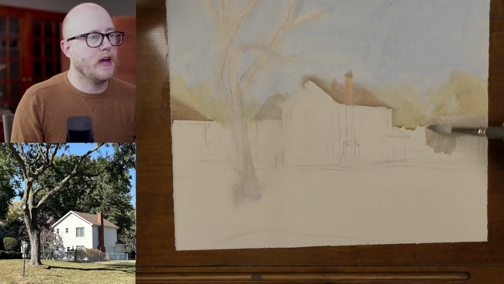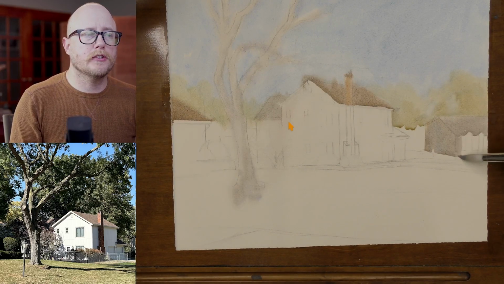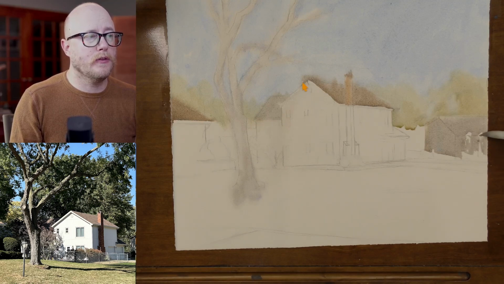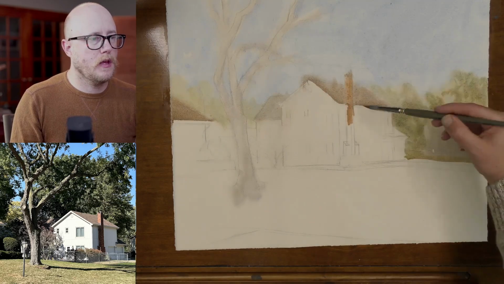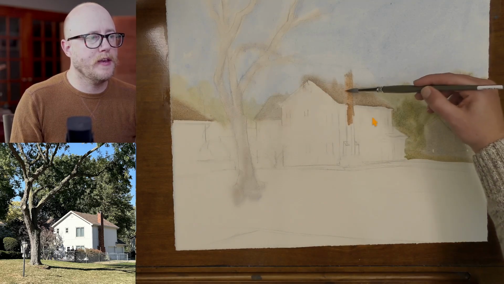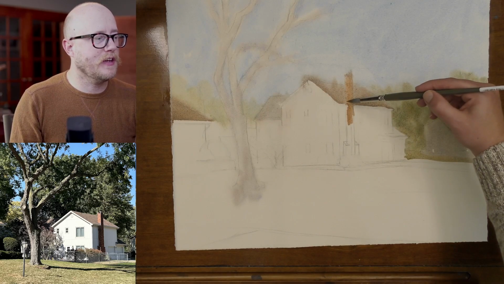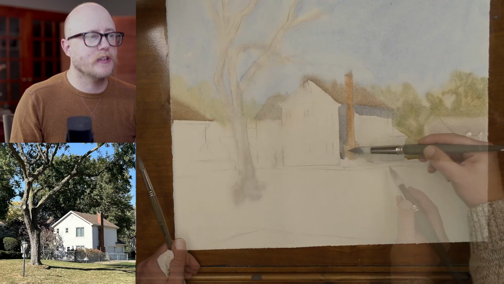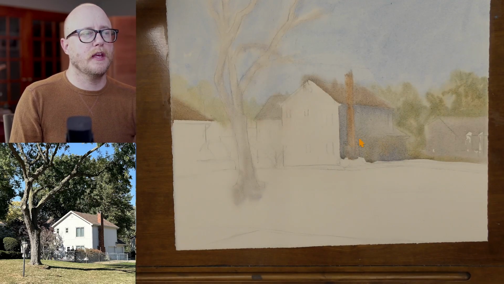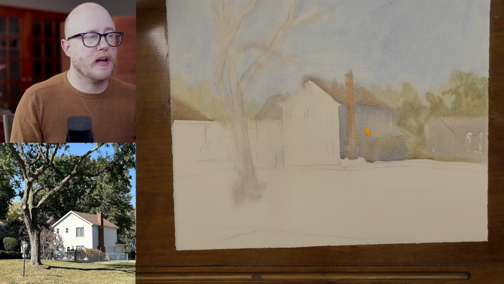I'm dropping in the value on the roof of all of these buildings, knowing that the trees are really going to define a lot of the value around the roofs here. I will come back in and paint around these, so this fuzzing that's happening, that's okay. Nothing to worry about there. And I'm dropping some more wet into the background, continuing to allow that to be nice and soft. And the shadow side of this building, I'm connecting into the soft background as well.